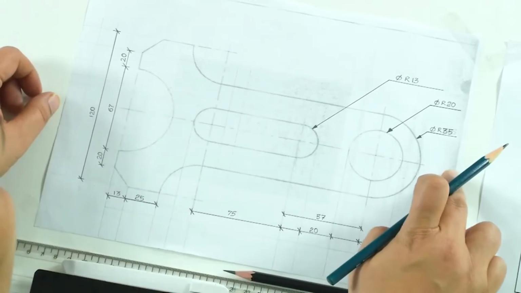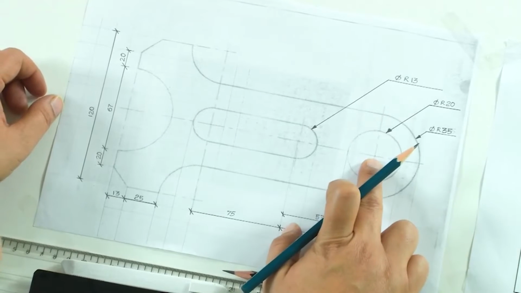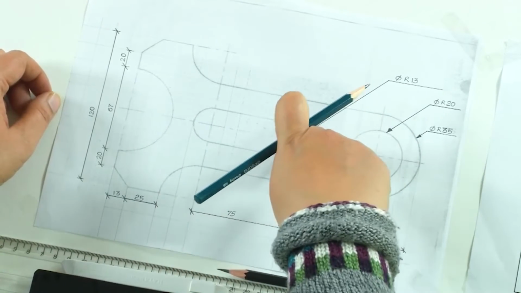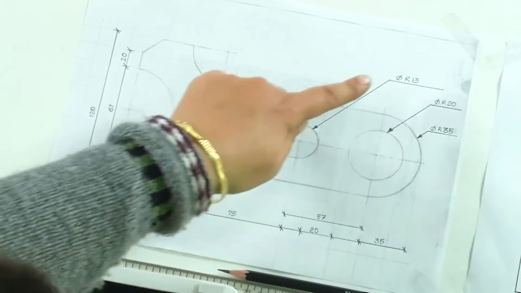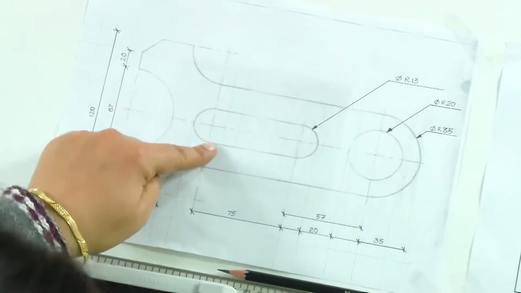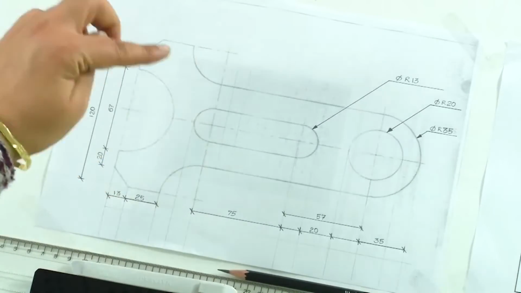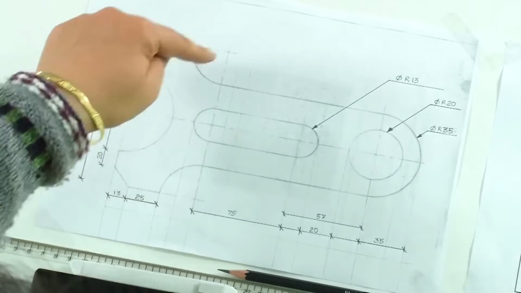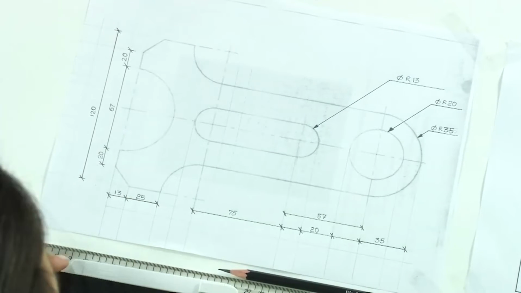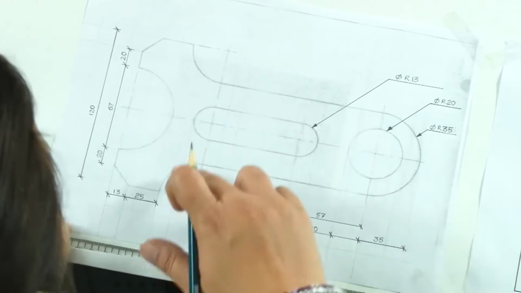So along the center line, we now know that the first center is at 35 mm and the next center is at 57 mm, and the next center is at 75 mm from that, and the radius of this is 13. We can again mark the radius for this semicircle as well. We already know this, or we could also mark the radius for that. We also need to know the radius for these two curves.